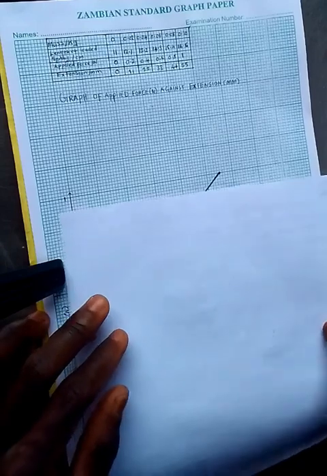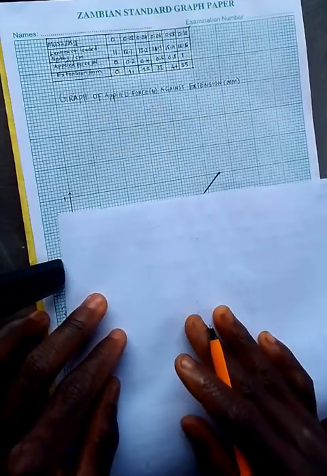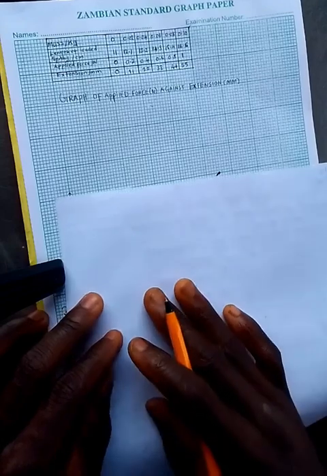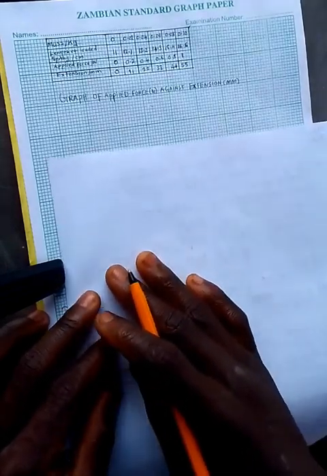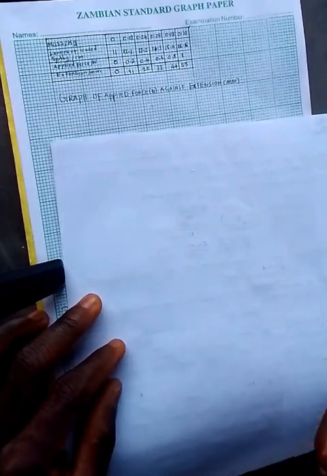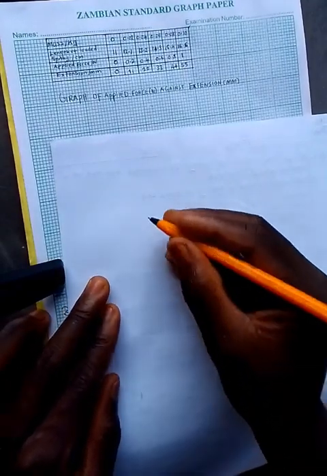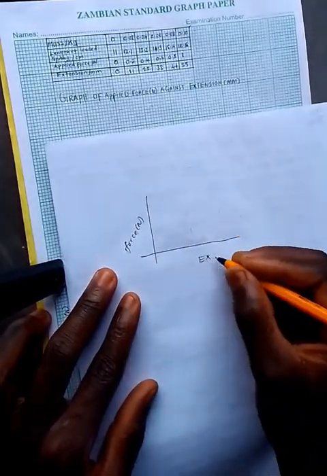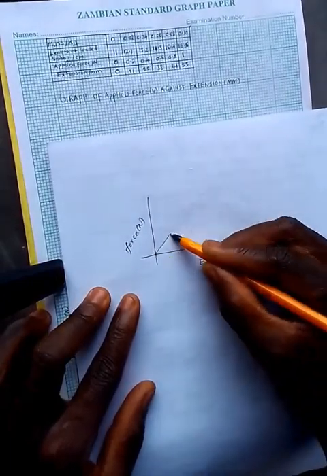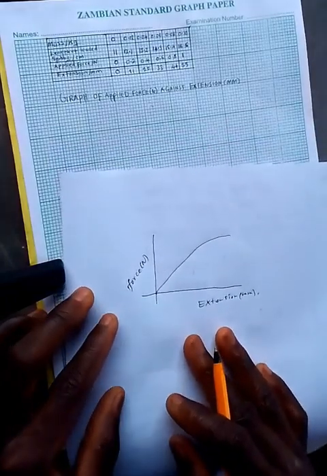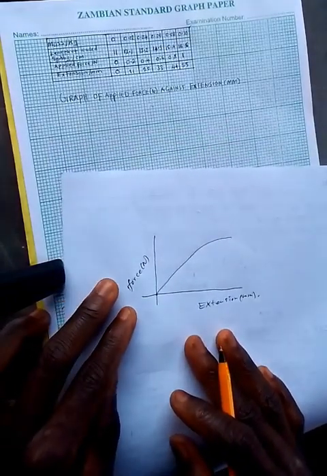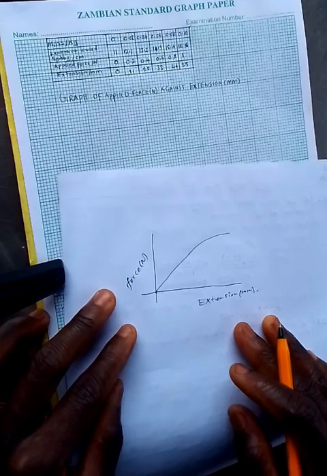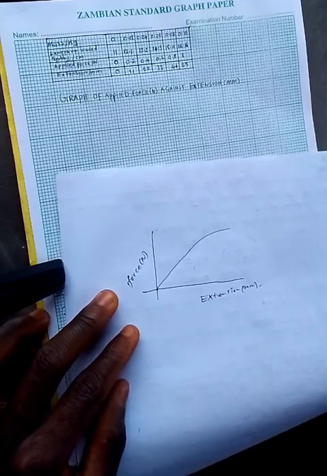Since the curve here is straight, we are saying the spring didn't reach the elastic limit. Now, when is the spring going to undergo permanent deformation? When the spring undergoes permanent deformation, it has exceeded the elastic limit. And how is the graph going to look? If you have a graph something like this one here, the graph is not straight, meaning the spring is undergoing permanent deformation.